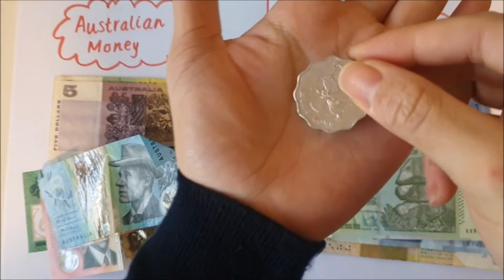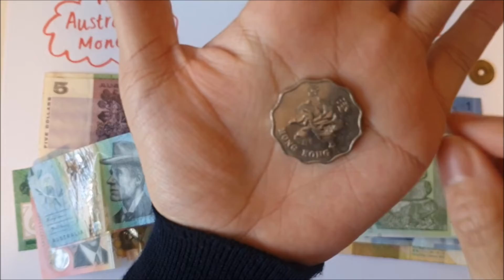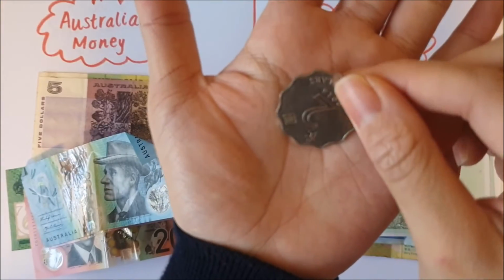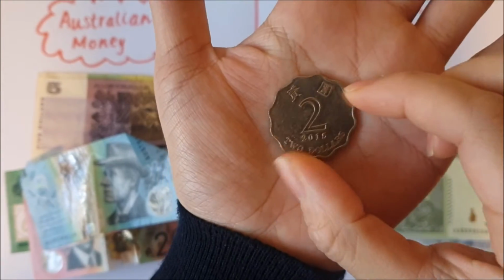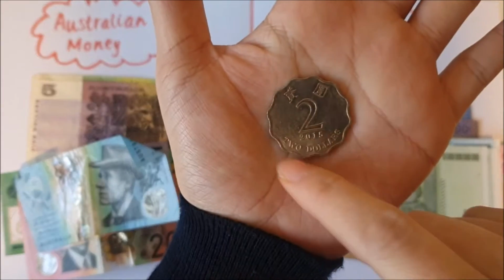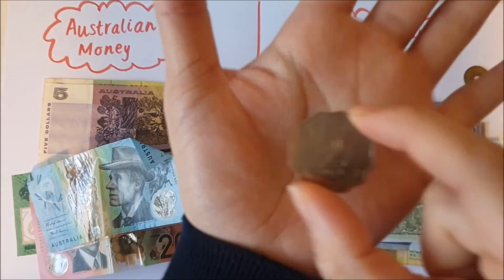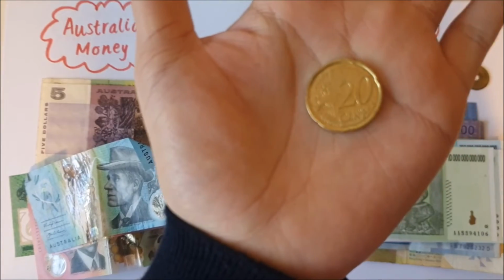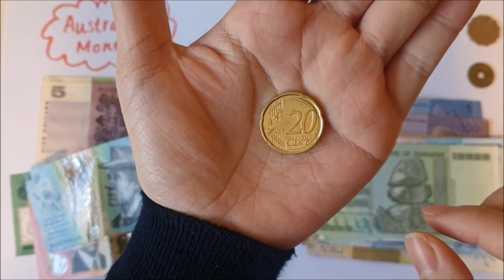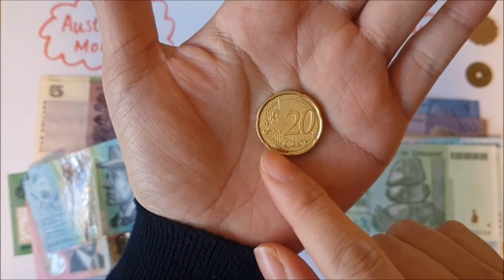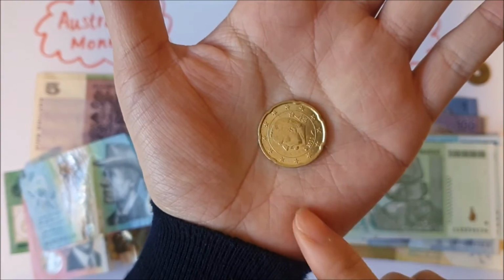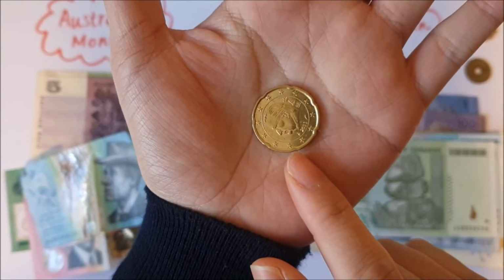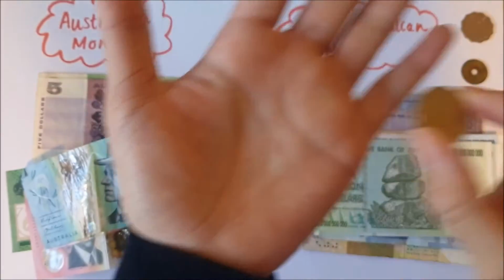Here I've got another coin. This one's from Hong Kong. And this one is 2 Hong Kong dollars. Look at the squiggly shape. Here I have 20 euro cents. So this one you can use in Europe, all across the European countries.